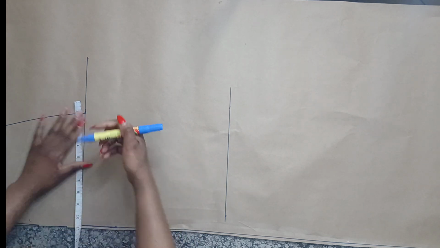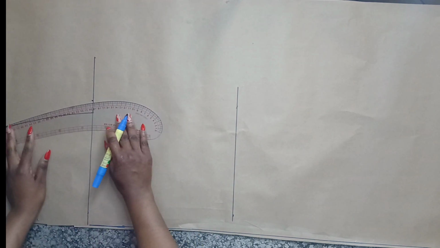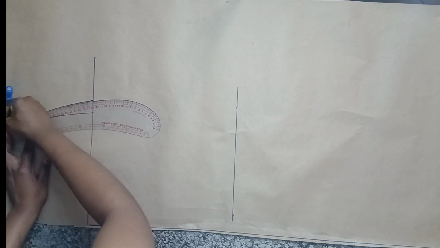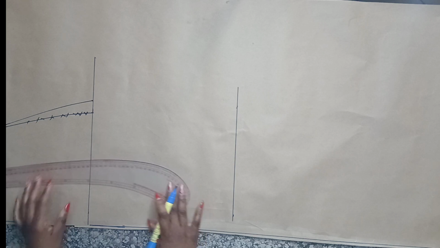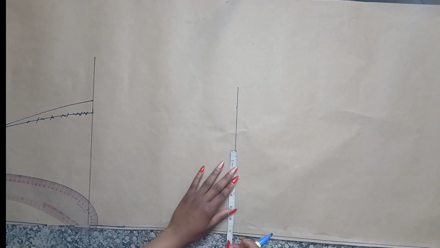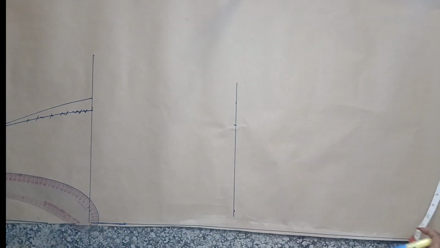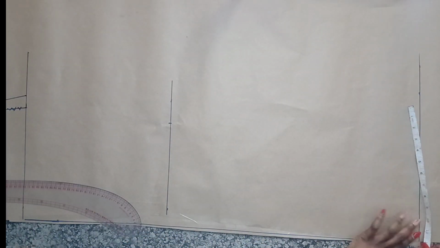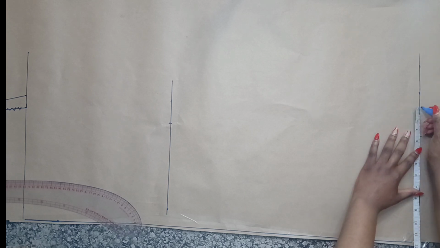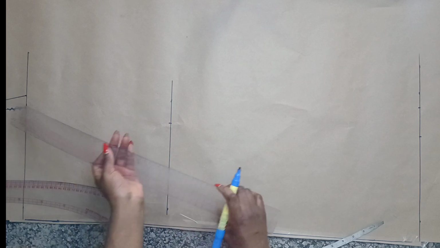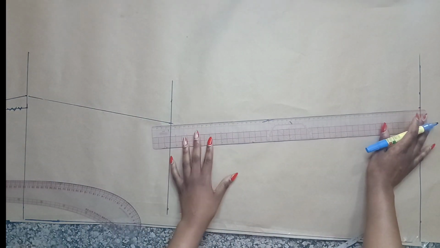So I forgot to add the 1 inch on my hip, so now I'm adding it. 1 inch seam allowance. So now let's connect that line.